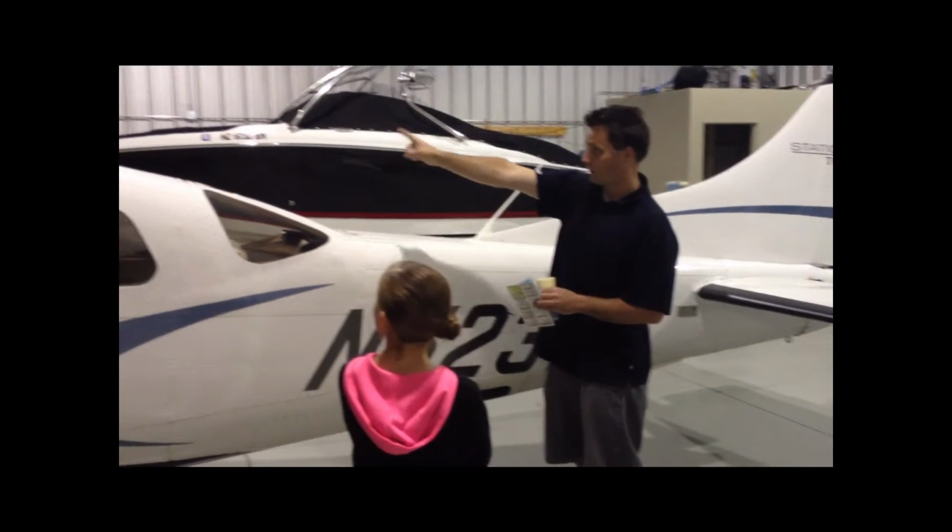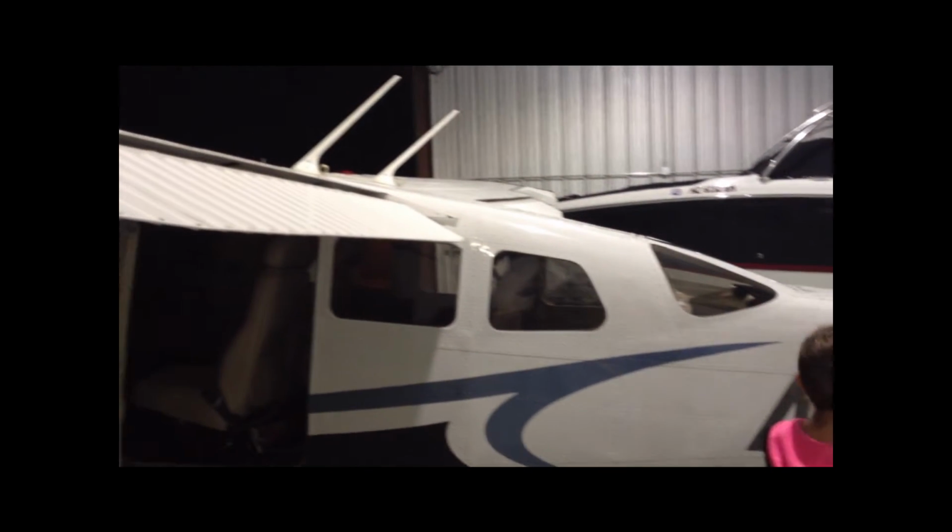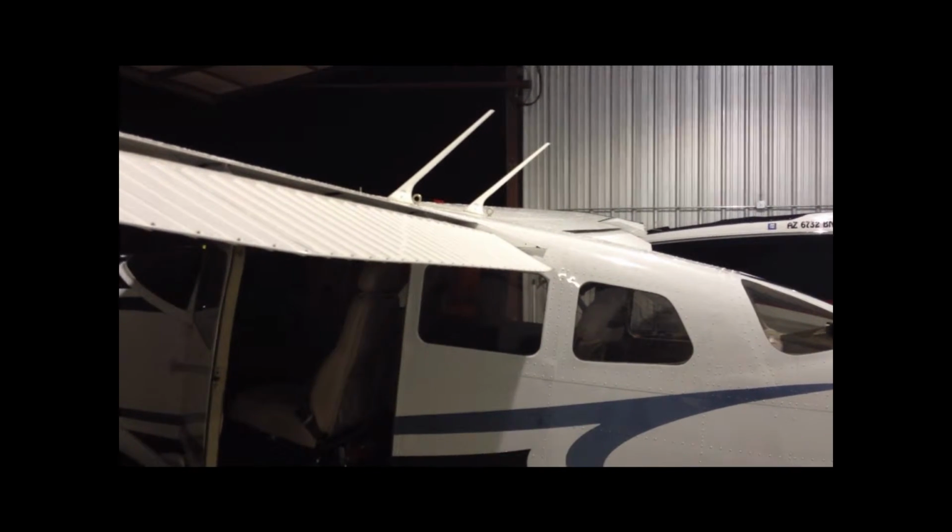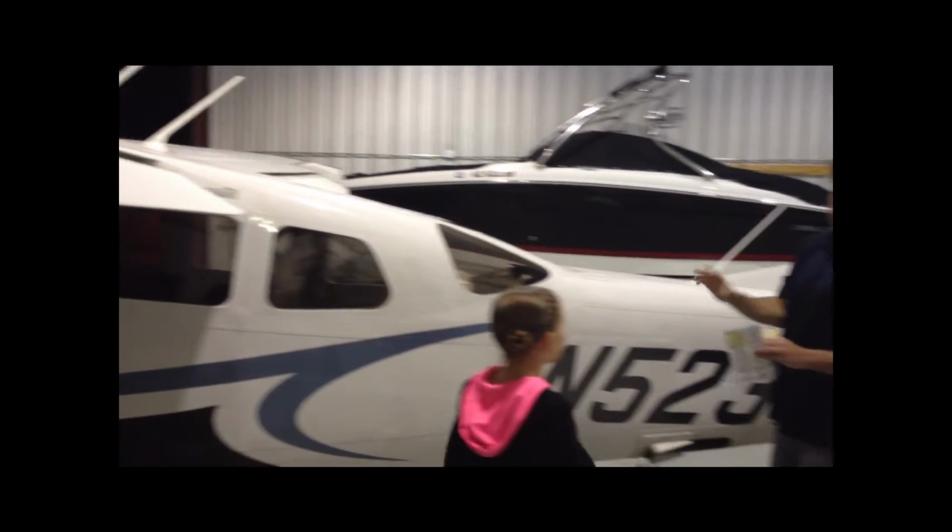Those two are the two radios in the airplane. There's two radios. So if one fails, we have another one. Okay?